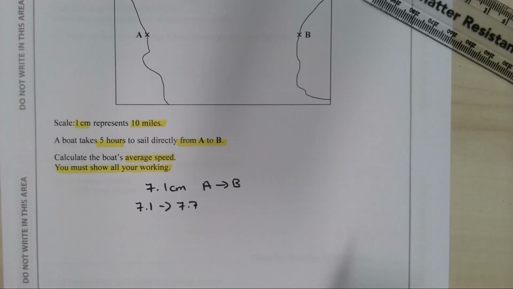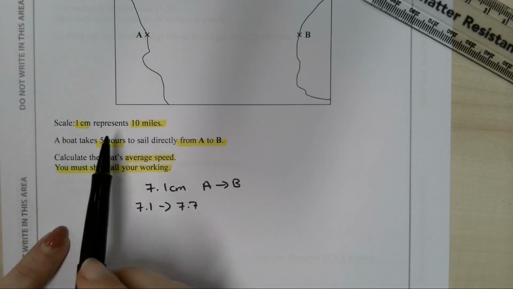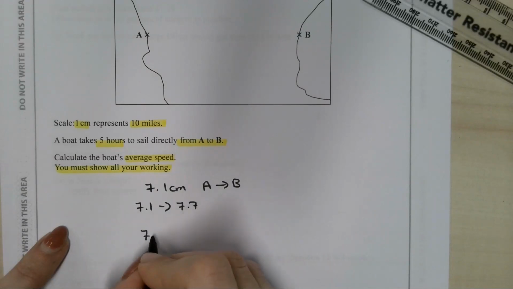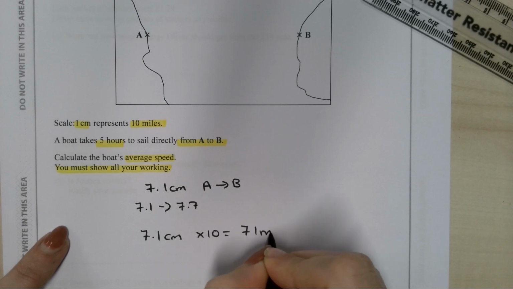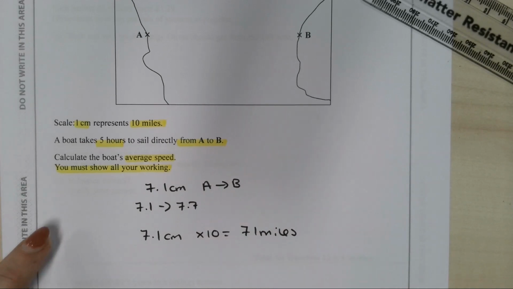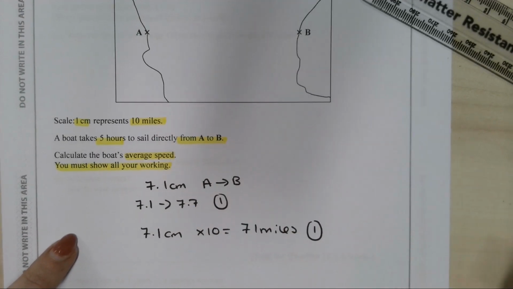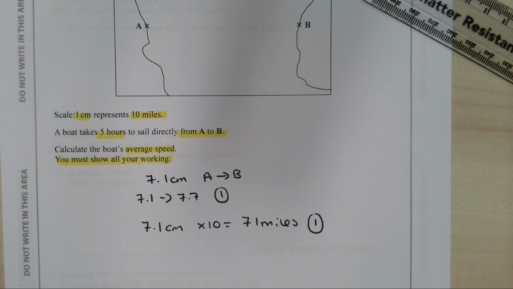Then, to know what that is in miles, 1 centimetre represents 10 miles. So 7.1 centimetres times by 10 is 71 miles. So 1 mark for doing that. And then we want to work out their average speed.